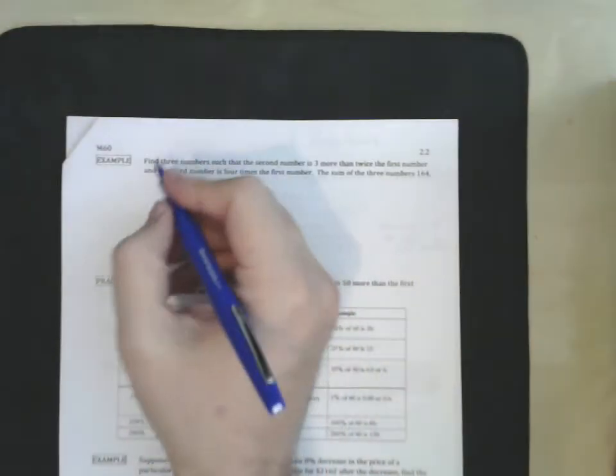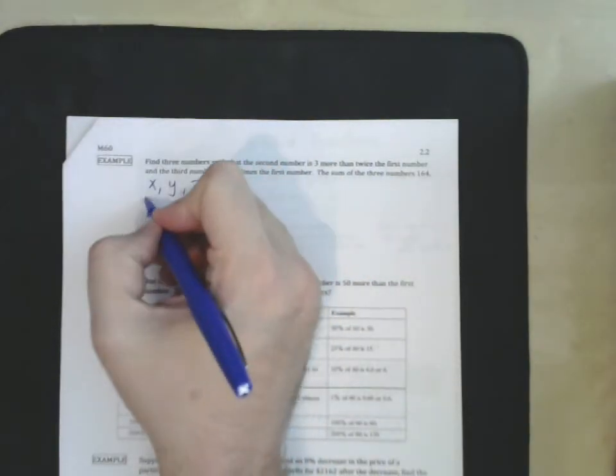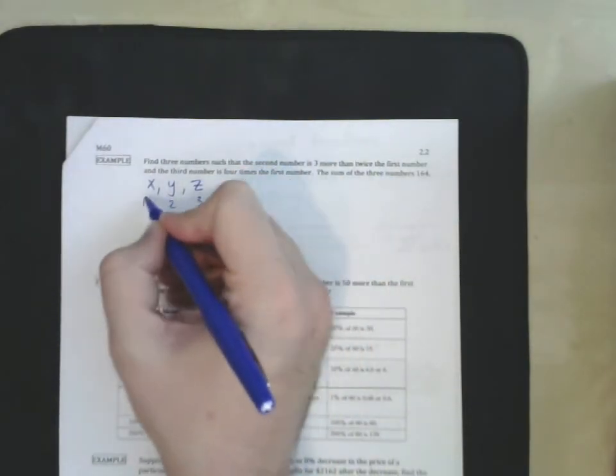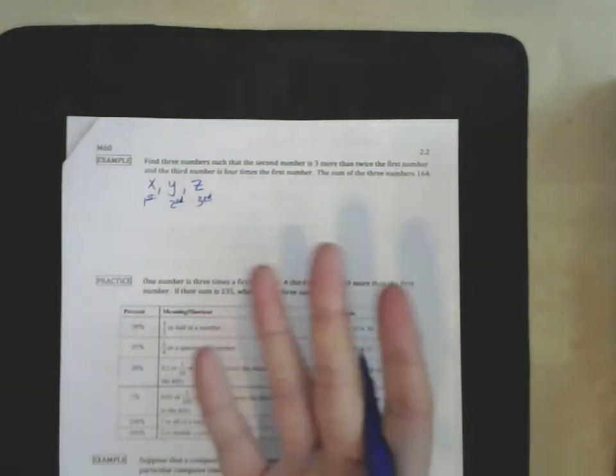I do need to choose some variables. So it doesn't give me any variables to look at. So I know I'm taking three numbers. So I'm going to pick x, y, and z. And you don't need to choose these variables. You can choose whatever variables you like. And I'm going to say this is the first, second, and third, just to balance it in my head, so I know when I reread the problem now what I'm referring to.